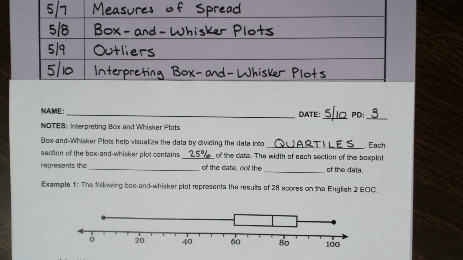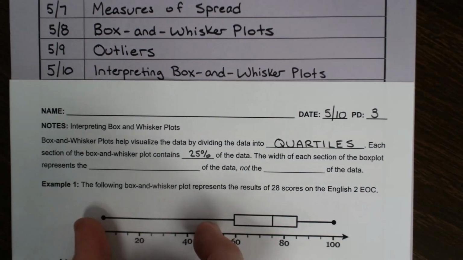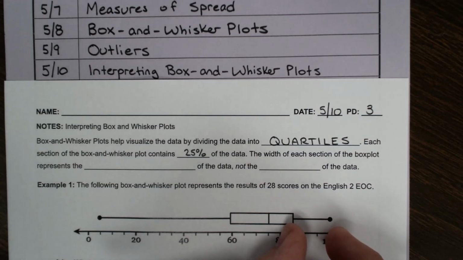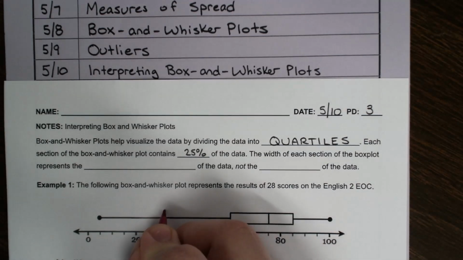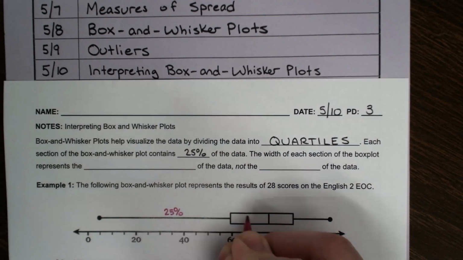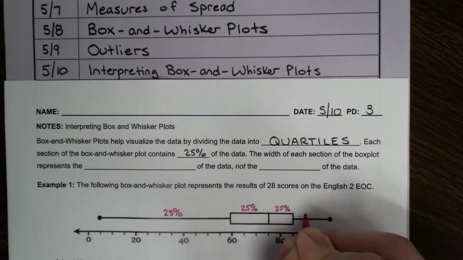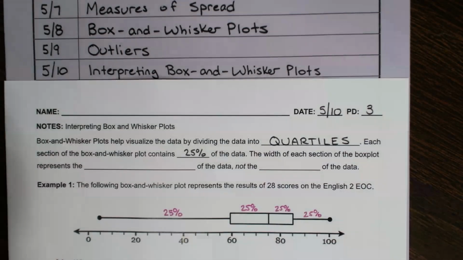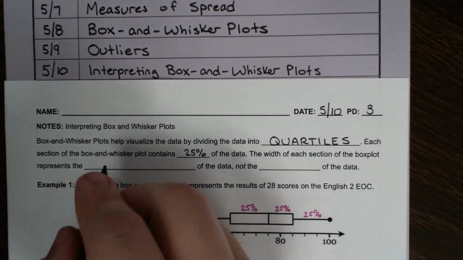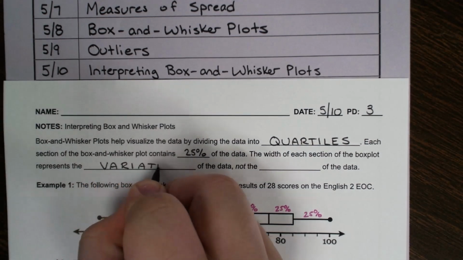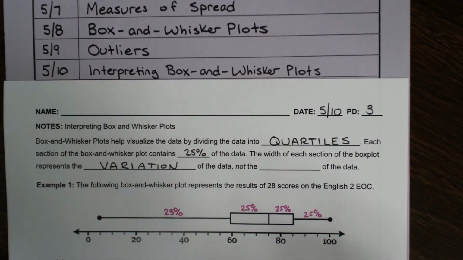Which kind of feels counterintuitive considering if you look at the box plot for that first one, you've got this really long whisker, this longer piece of the box, and then this shorter piece of the box, and then the short whisker. But each of those pieces all contains 25% of the data. And that is because the width of each section is there to represent the variation of the data, and not the size of the data.